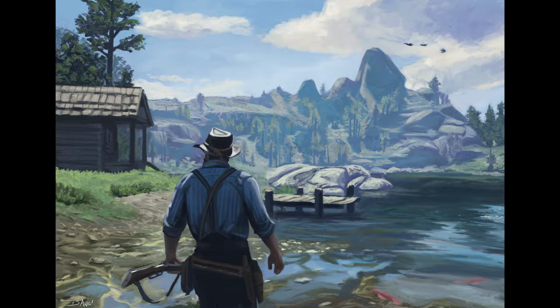My name is Daniel Lang, and in this one we're going to be looking at how I did this digital painting of O'Craig's Run from Red Dead Redemption 2. And just before I get into the time-lapse, I want to talk about my references and the research that I did before approaching a painting like this.